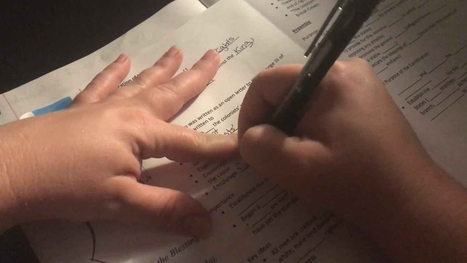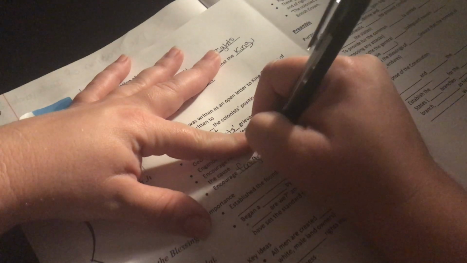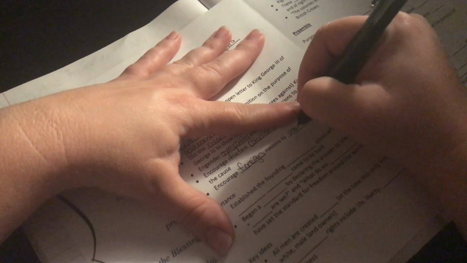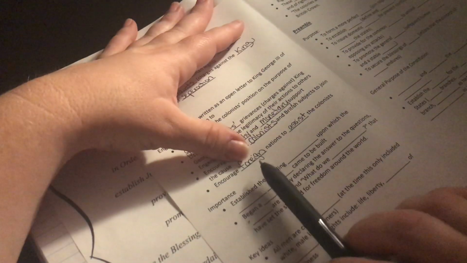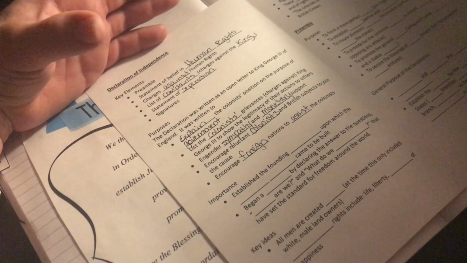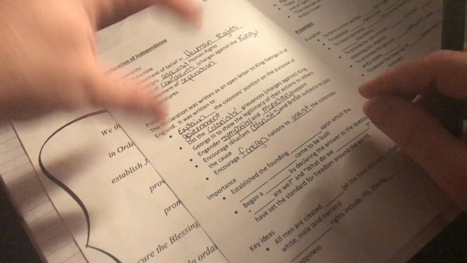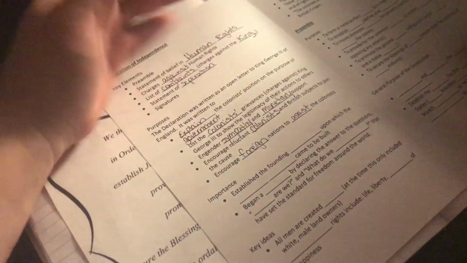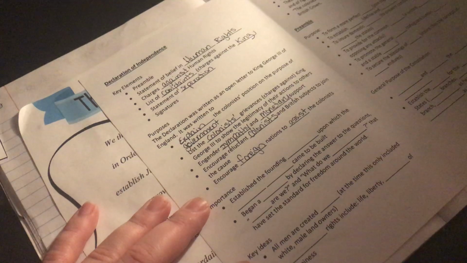Okay, it encouraged foreign nations to assist the colonists. So foreign just means anyone outside of Britain at this time. So France, Mexico, Spain. So anywhere that was outside of the 13 colonies and out of Britain, that would be foreign, to assist or help the colonists.